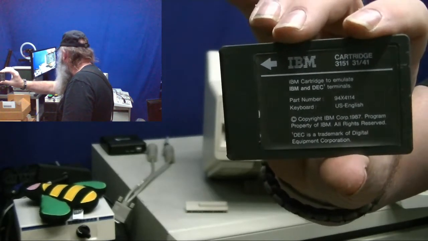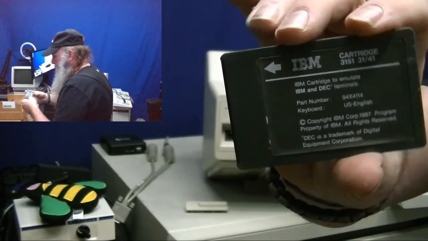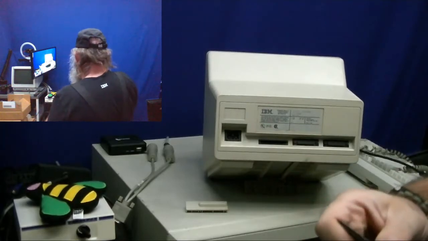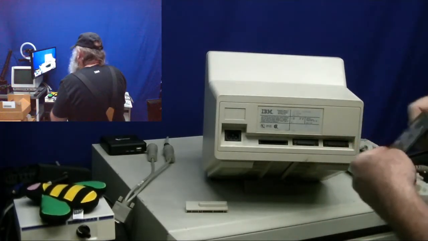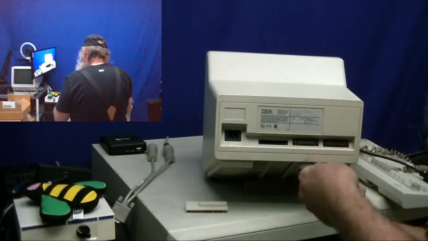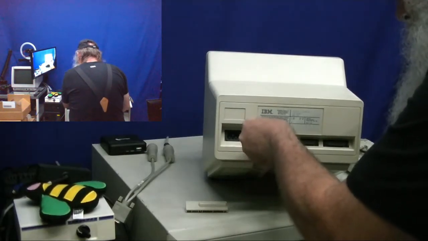So evidently these cartridges were appropriate. They could load whatever cartridge in the system to be appropriate for that model.